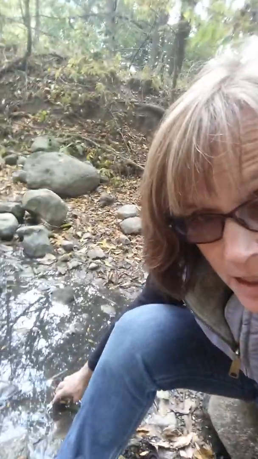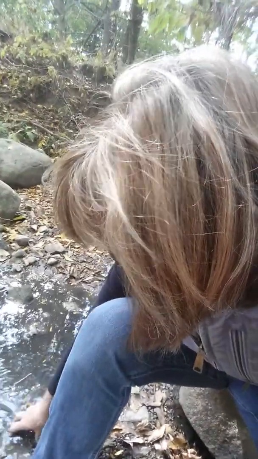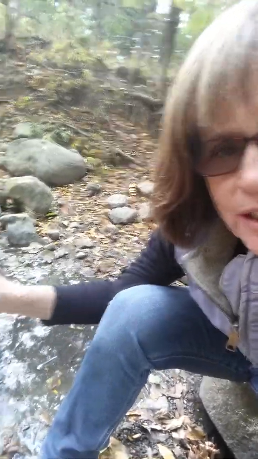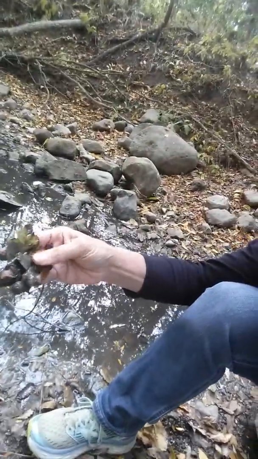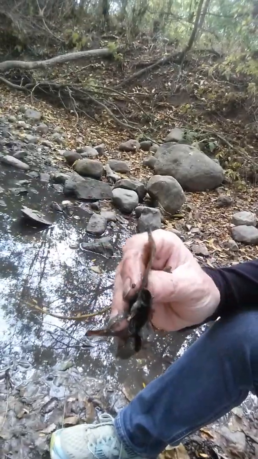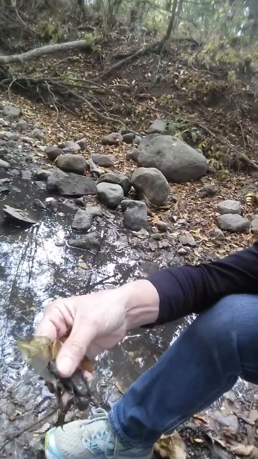So here I am down in the creek with all this lovely dark goo. And as you can see, lots of leaves. You can see how dark the mud or the soil is in the water there. And that's not just because it's wet. It's got all kinds of broken down leaves in there. So that's why it's dark, because of that decaying organic matter.